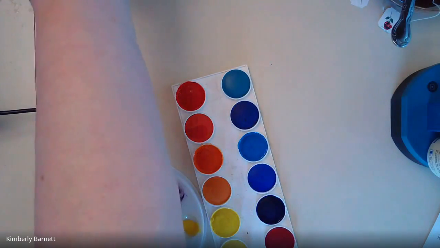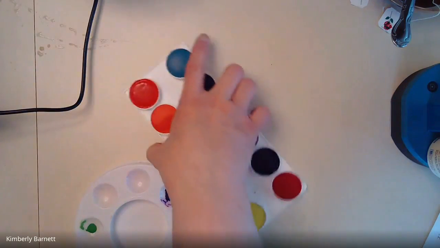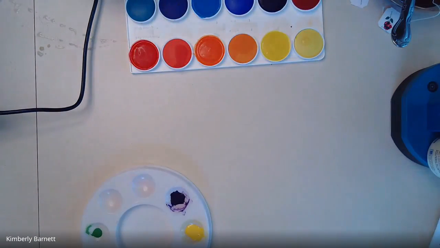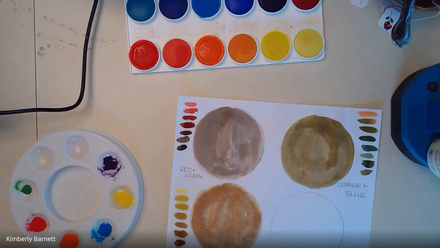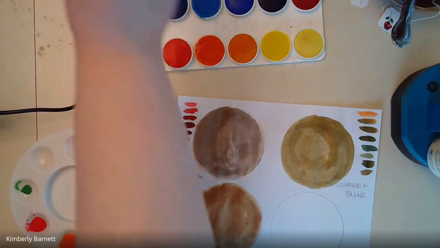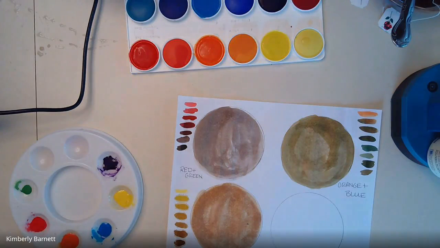All right, so we'll start there. So I want to make a tertiary color here. I'm going to start with one of my lightest ones, and that is yellow orange. So I'm going to take some orange, add it into my yellow.